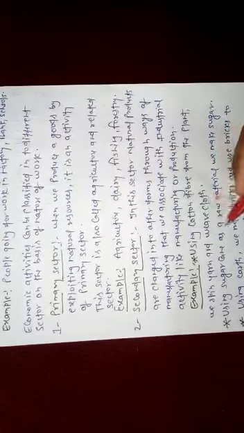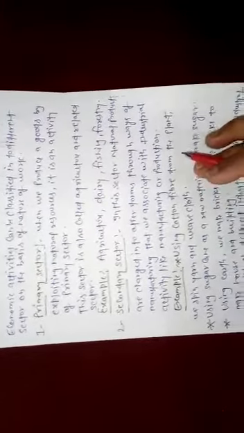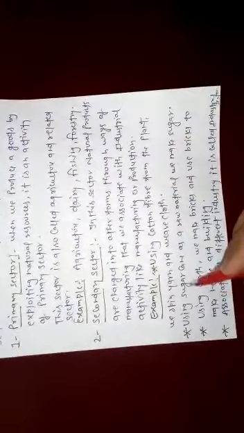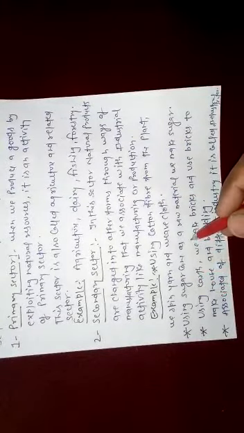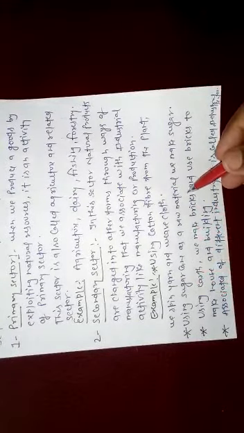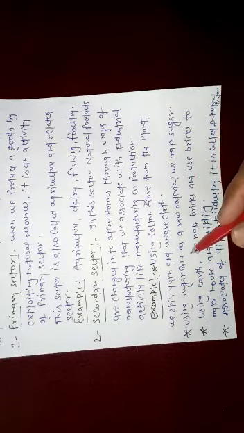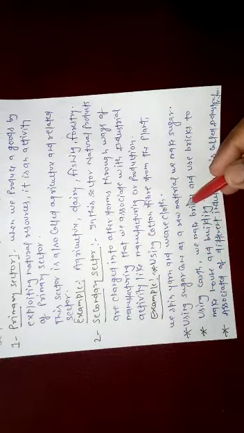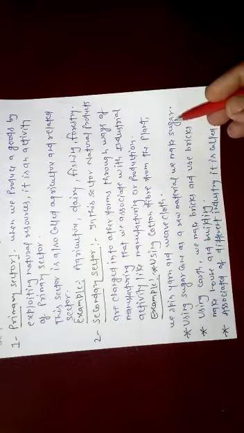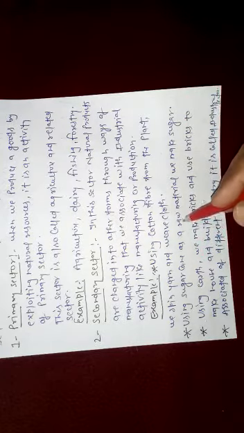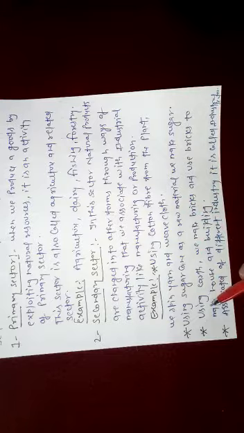Another example is sugarcane: as a raw material it goes to the factory and is converted into sugar and gold. These are secondary sector activities.